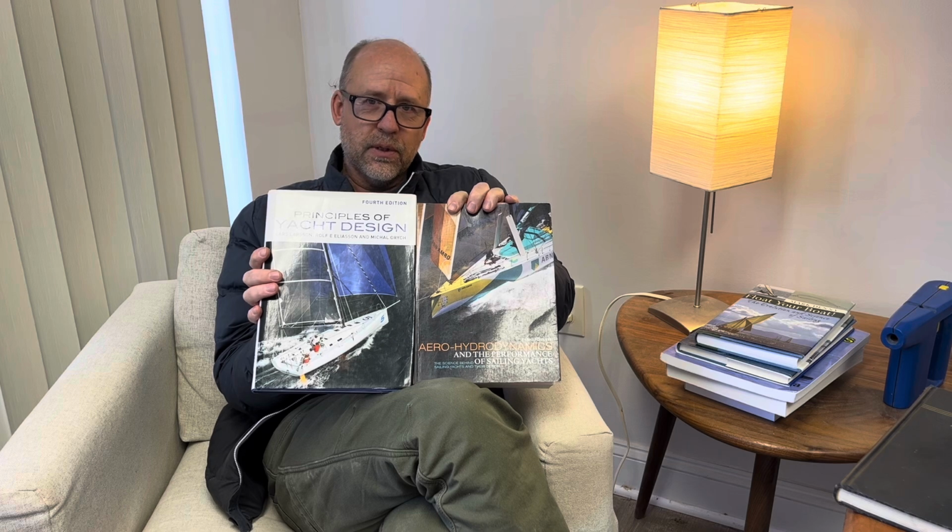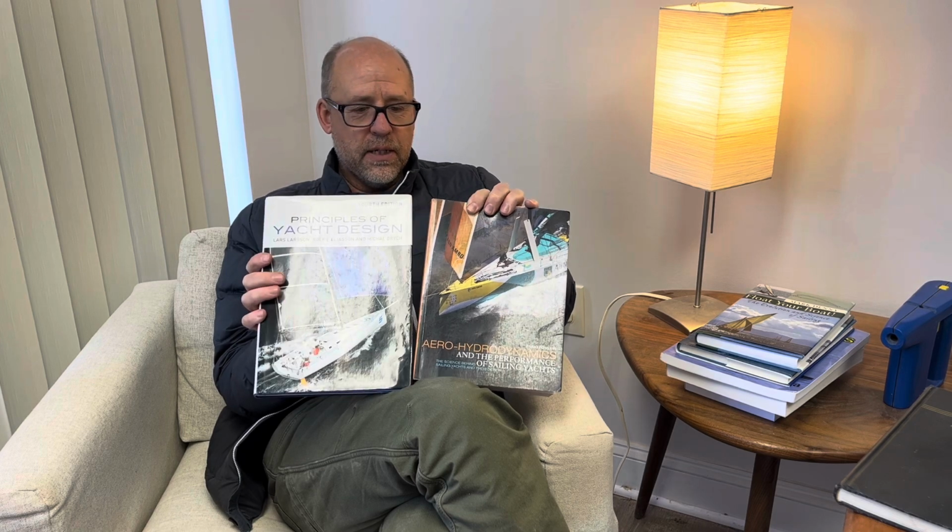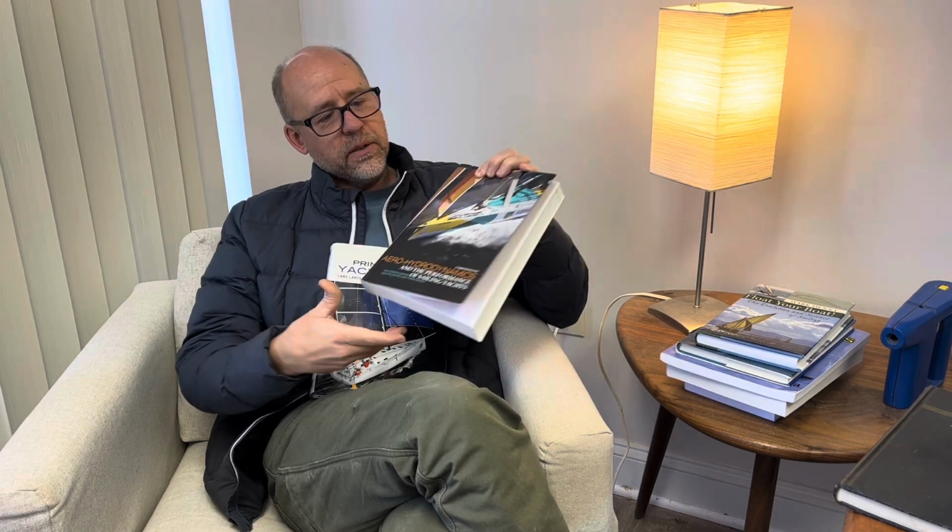It goes through drag and sail camber and all kinds of stuff like that. It talks about righting moment. It talks about heeling and pitching and yaw and how to minimize those, and what is a good shape for a daggerboard.